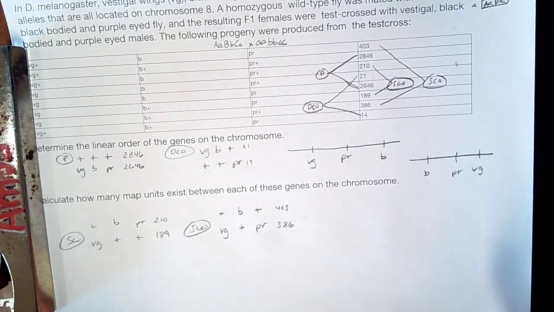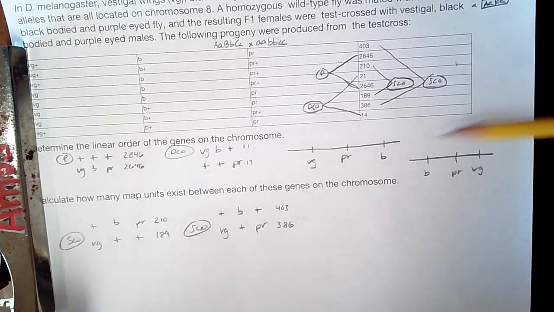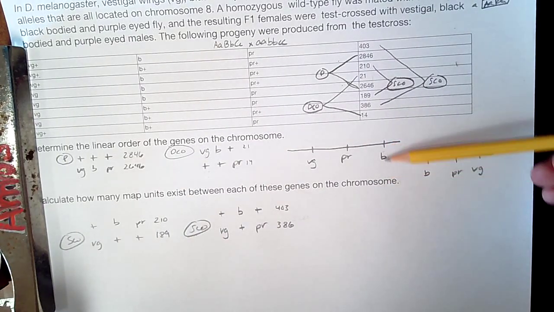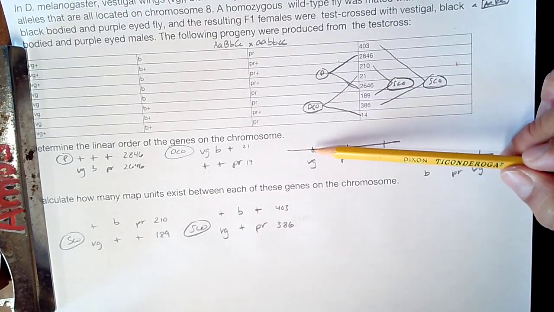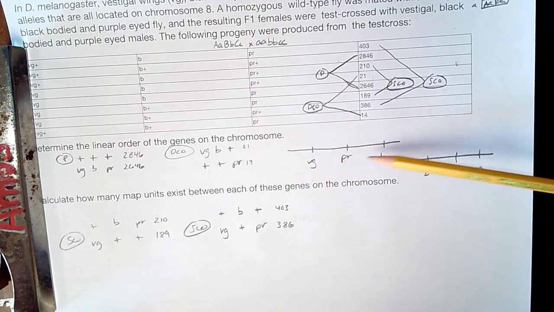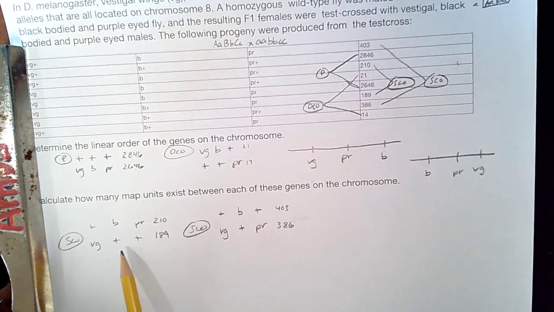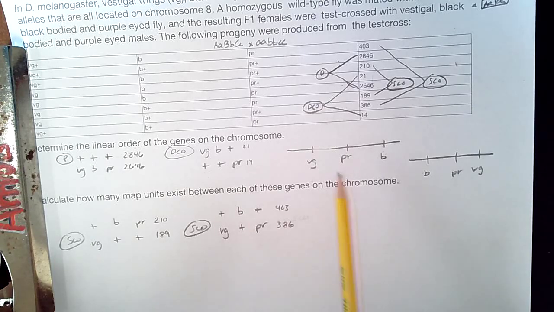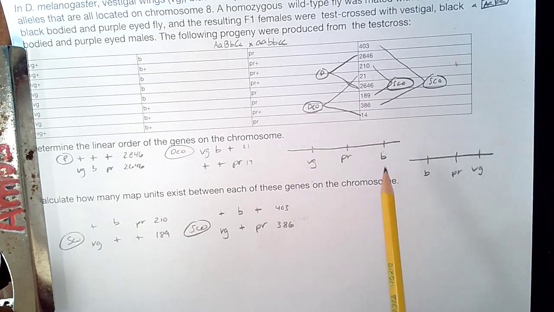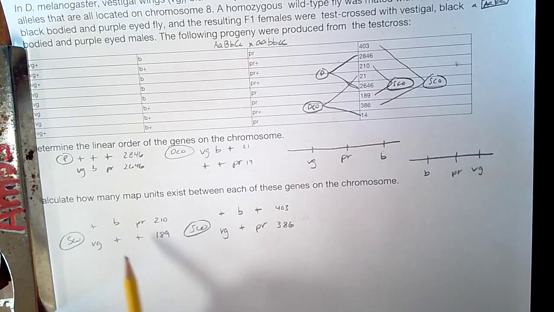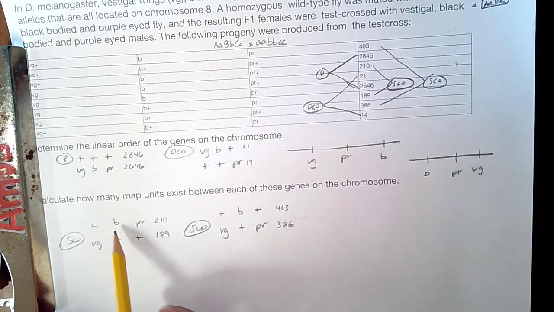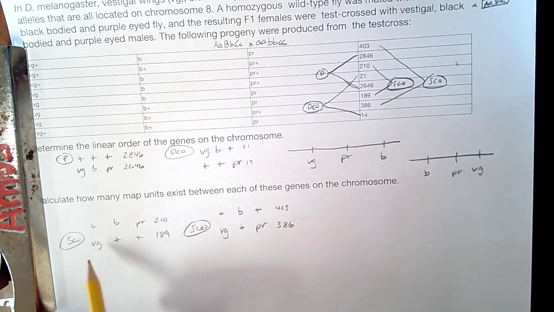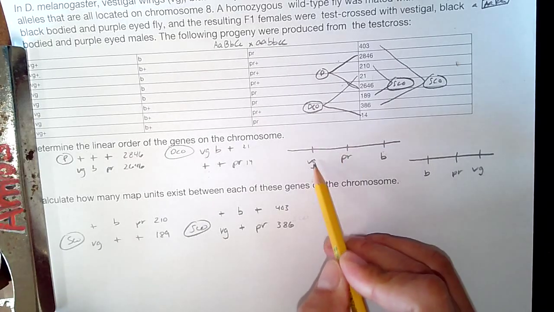One of those single crossover events represents a moment when B would cross over relative to VG and PR. And another one represents a time when VG crosses over relative to PR and B. So I've got to look at my information down here and figure out which one represents when VG crosses over and which one represents when B crosses over. I'm going to look down here and see that PR and B are together, but VG has moved. VG is the thing that is no longer on the same side as black body and purple eyes. So this represents a single crossover event when VG is the thing that is moving.